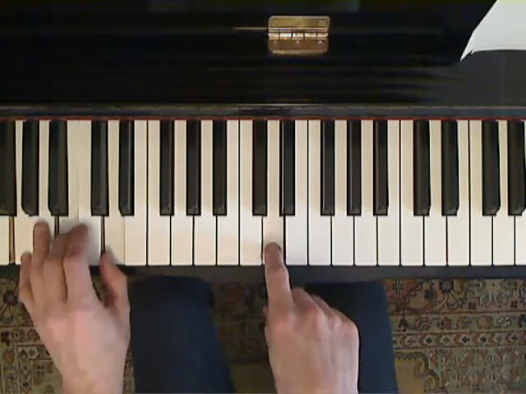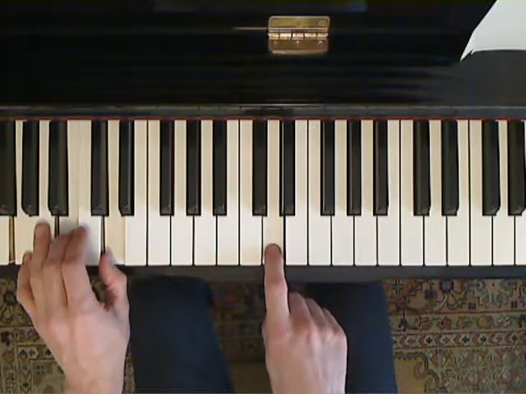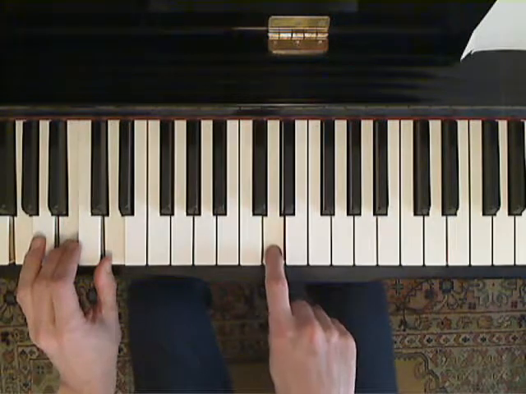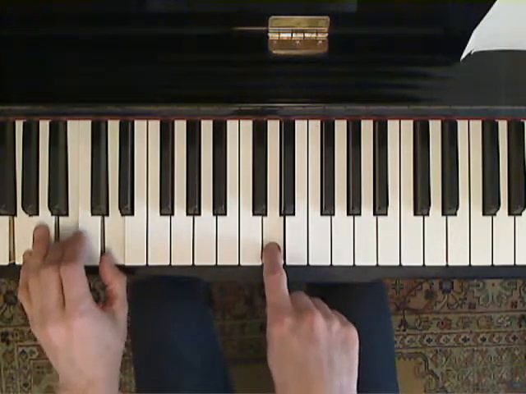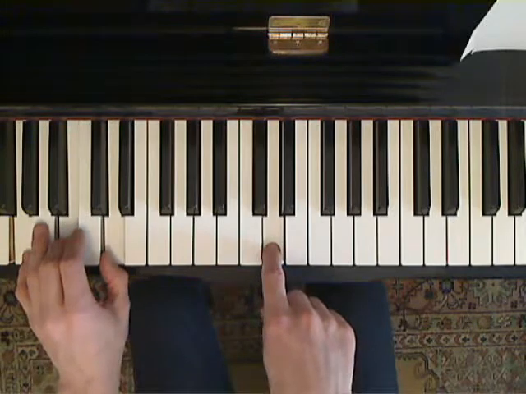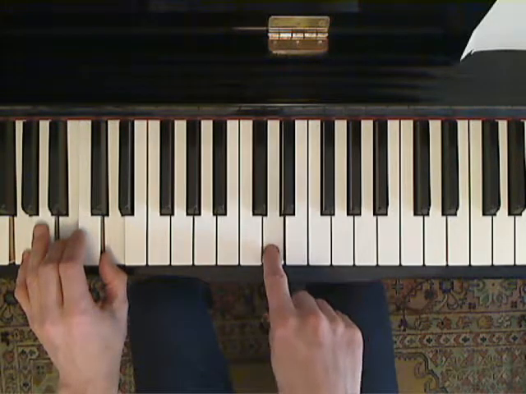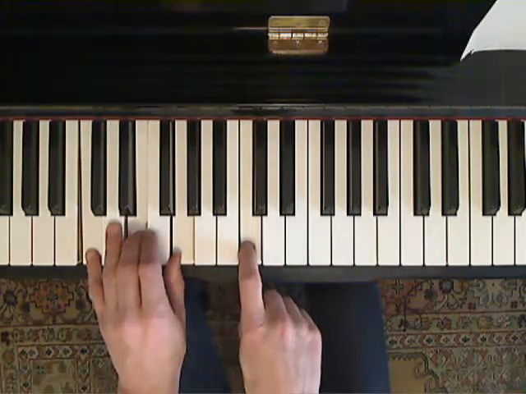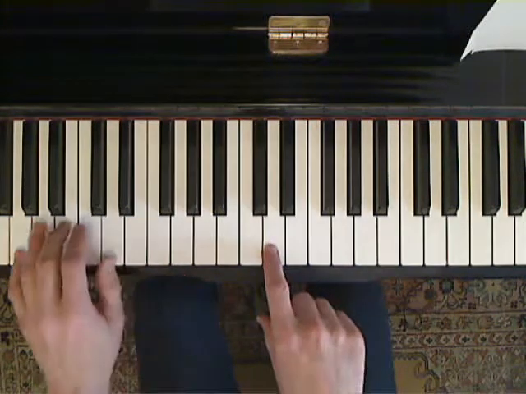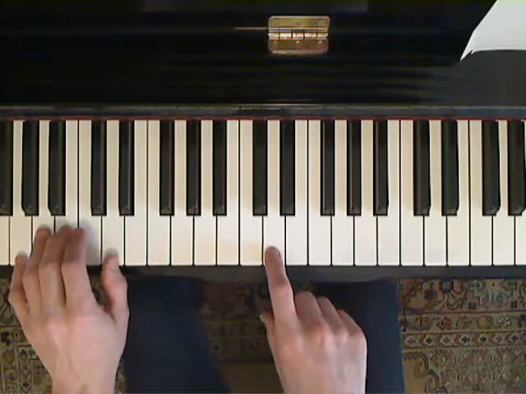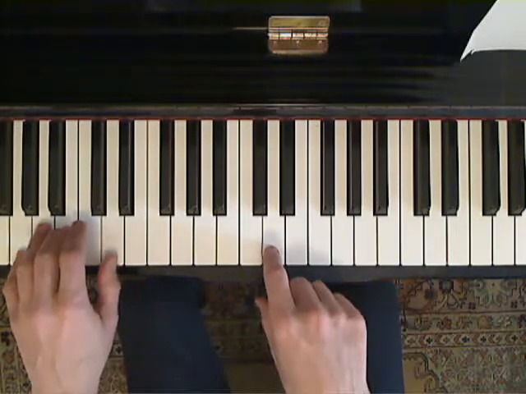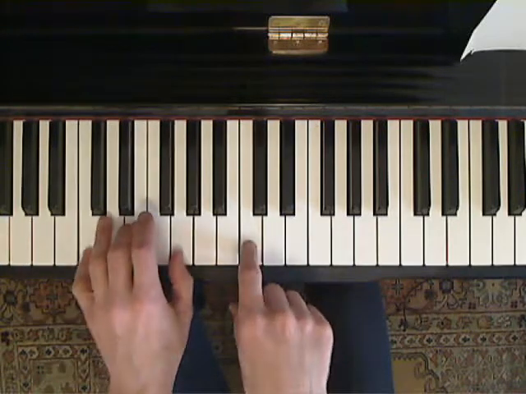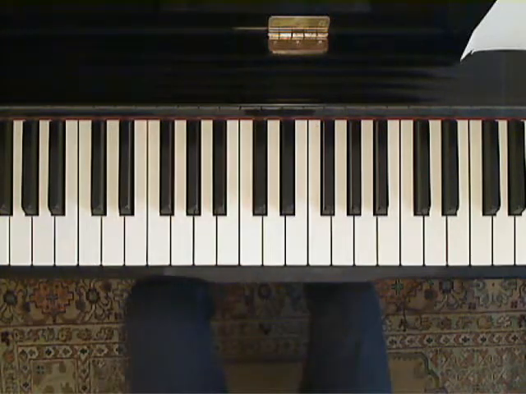I have returned to the first chord tone, and only after this, I move to a new note and I change my chord. We can play this example, of course, in this way: 1 2 3 4, 1 2 3 4.